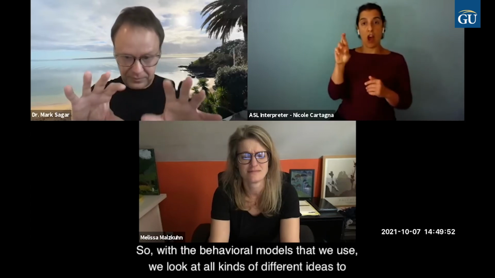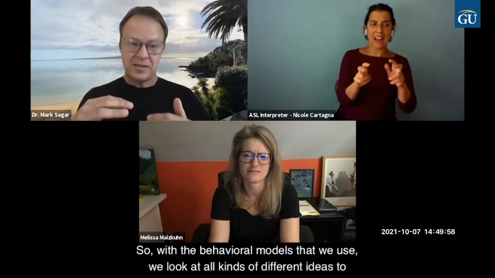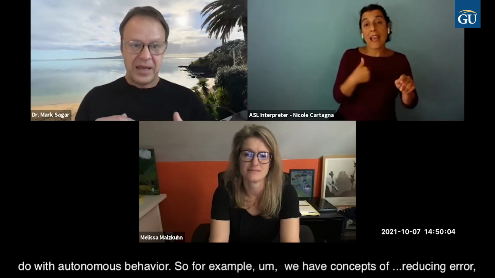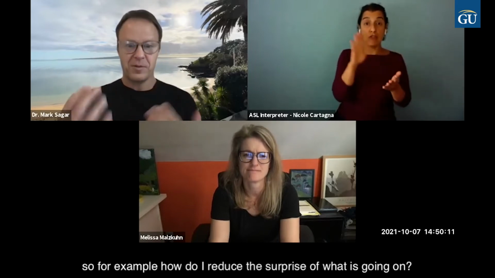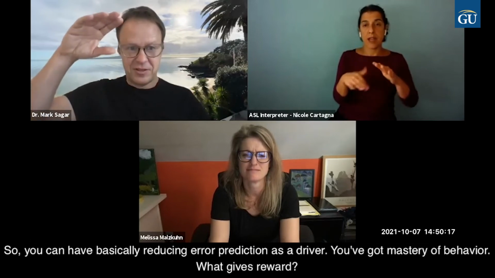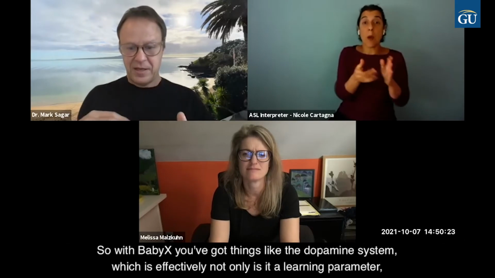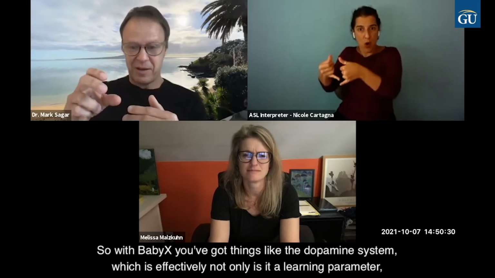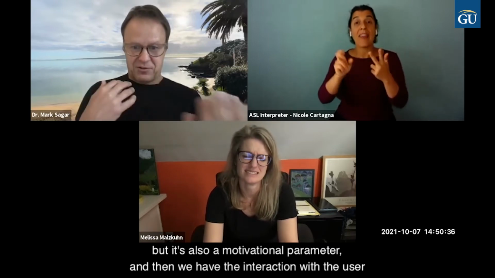With the behavioral models that we use, we look at all kinds of different ideas to do with autonomous behavior. For example, we have concepts of reducing error: how do I reduce the surprise of what's going on? So basically reducing prediction error as a driver. You've got mastery of behaviors, what gives reward. With BabyX, you've got things like the dopamine system, which is effectively not only a learning parameter, but also a motivational parameter. And then we have the interaction with the user.